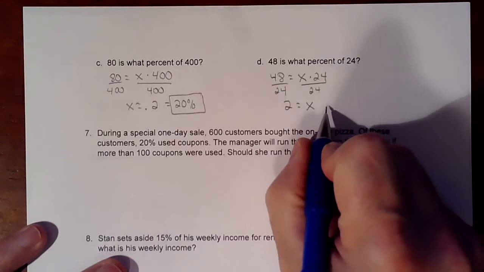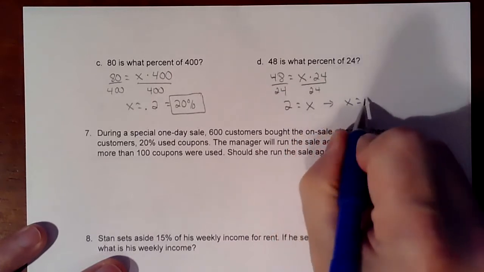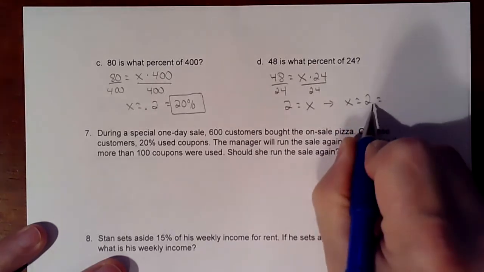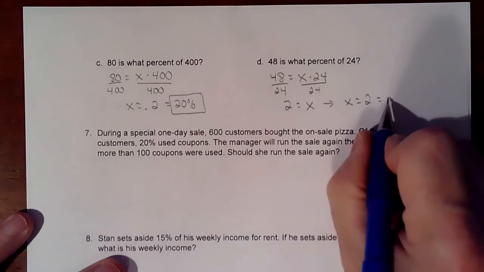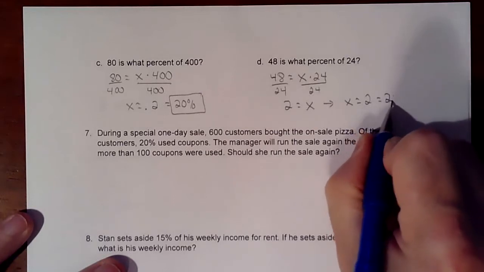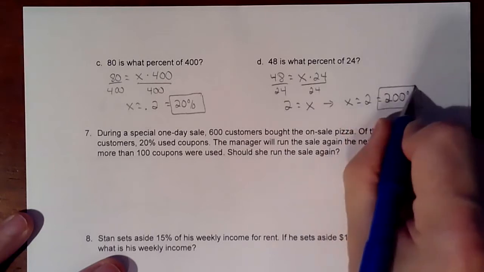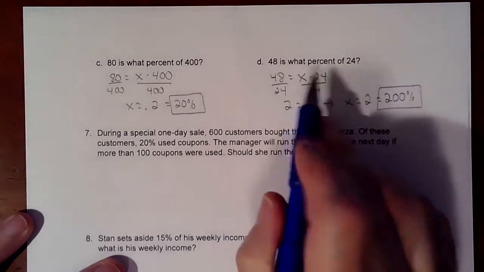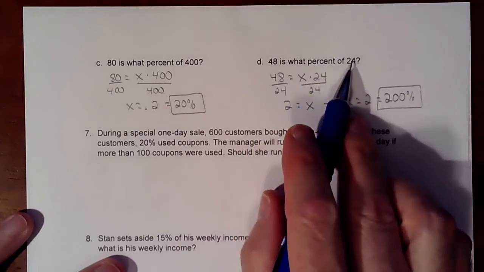And so we have to make that, let me write it a little different, x equals 2, which we would be bumping the decimal over 2 spots to the right, or multiplying by 100, and that's going to be 200%. Okay, so 48 is 200% of 24 because you're doubling it.